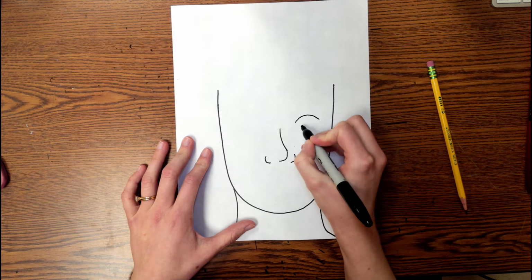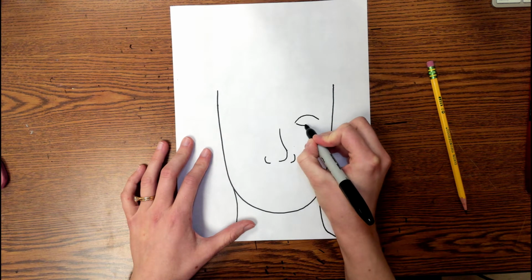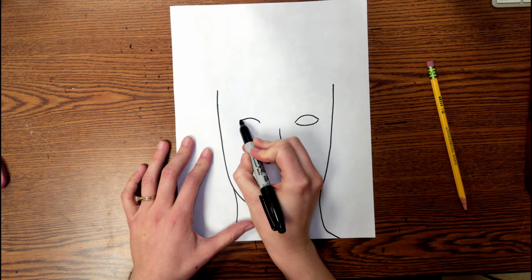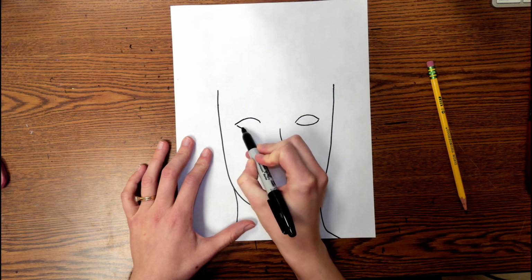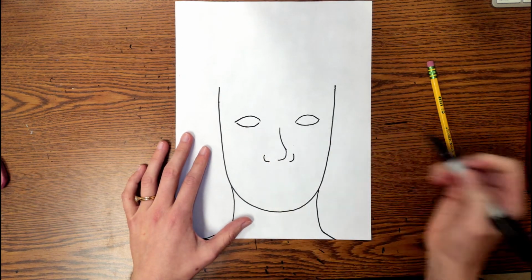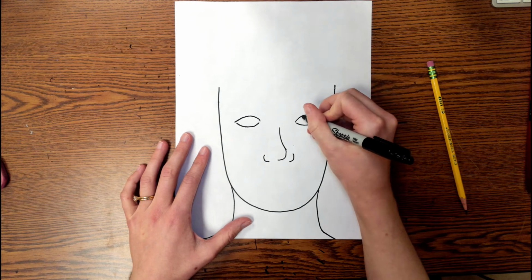Eyes can be a lot of different shapes, and it's okay if they're not the same. Art can take practice, and this is an opportunity for us to practice. So I've got some eyes.